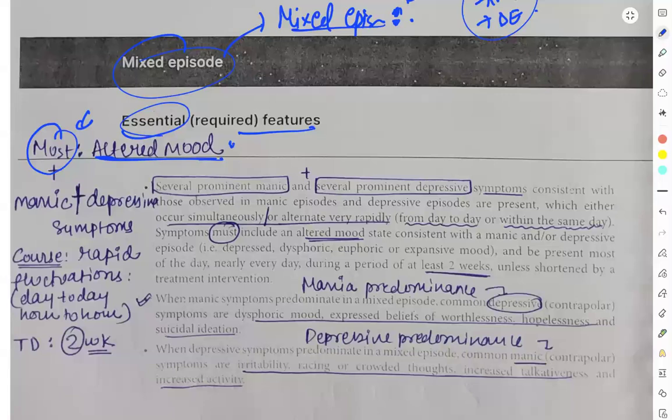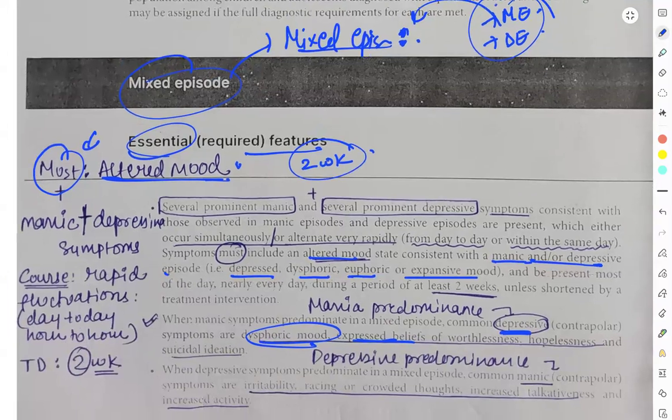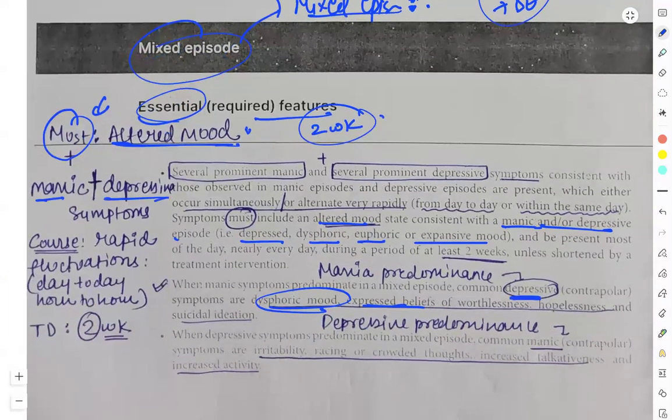So, what kind of alteration of the mood can be present in this patient? It could either be, well, not euphoric, but it could either be depression, it could either be irritable mood, dysphoric mood, any of these can be present. Depressed, dysphoric, euphoric, or expansive mood. All right. And it should at least be present for 2 weeks, along with presence of manic and depressive symptoms.